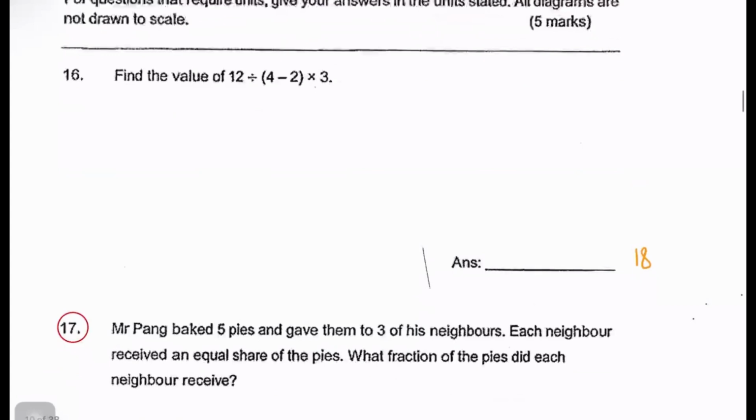Okay, this is testing your order of operations. So remember, brackets first, okay? Brackets followed by times or divide, then plus or minus. Divide and times come together at the same step, so it doesn't matter which one comes first. You can times first or divide first, but they come together at the same step. Then lastly is plus or minus. Okay, remember your order of operations.